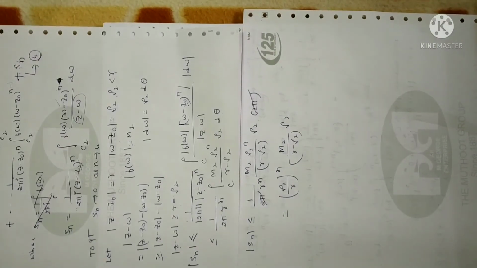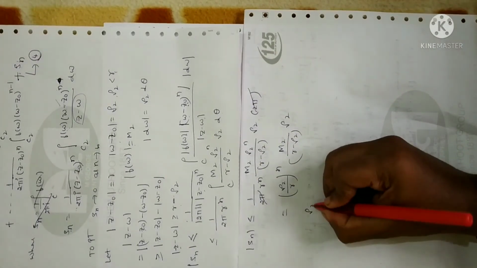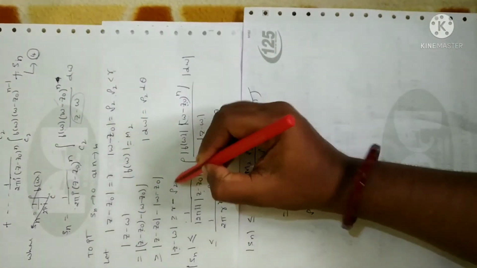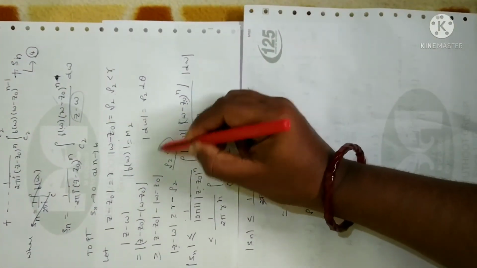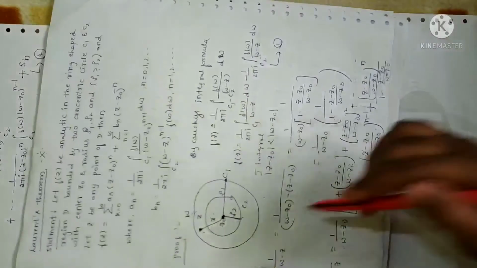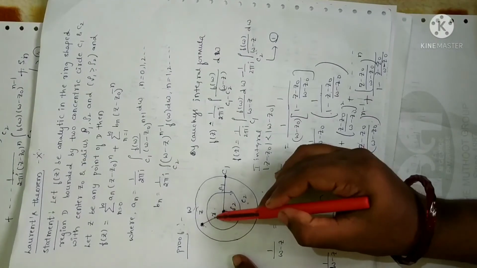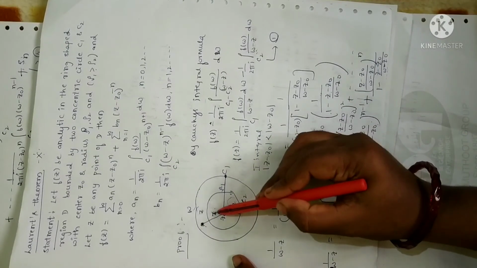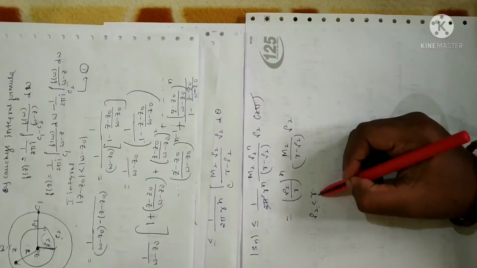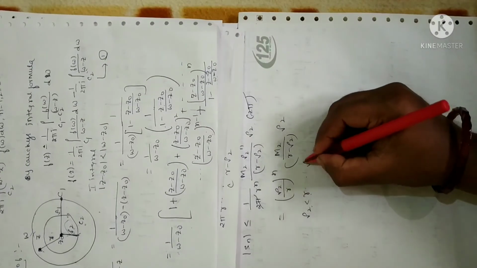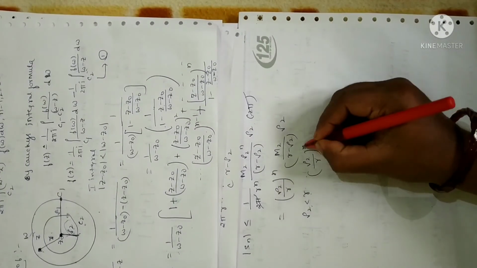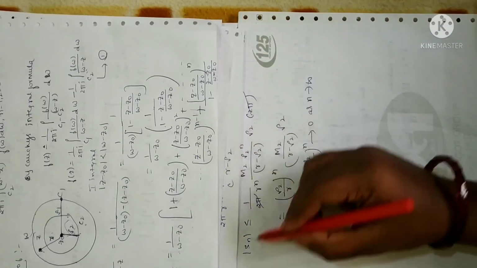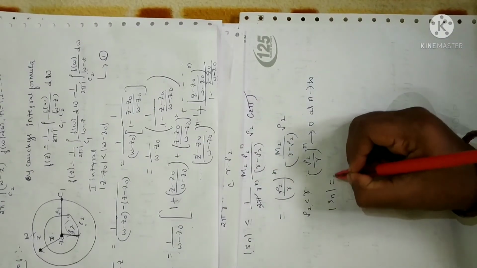Clear? Here also the same thing, as rho 2 is less than R. Why? Because you can observe it in the diagram. See here, it is a diagram. So Z is a point here and R is the radius from here to here. You can clearly note that R2 is very small compared to R. So if this is the case, I can write (R2/R) to the power of n tends to 0 as n tends to infinity. Meaning, the magnitude of Sn will be equal to 0.